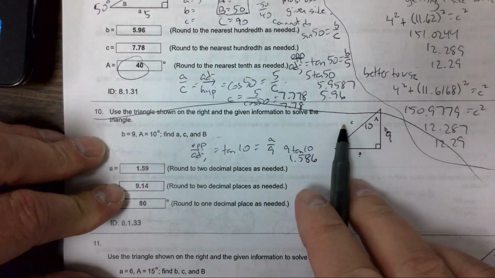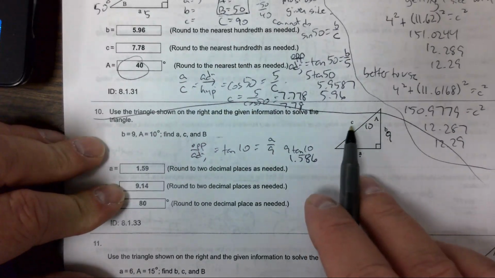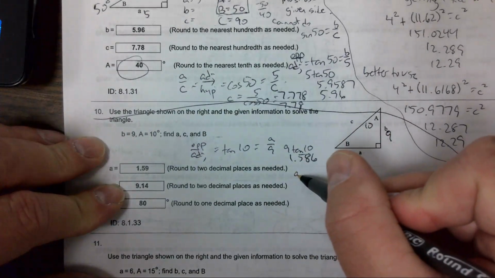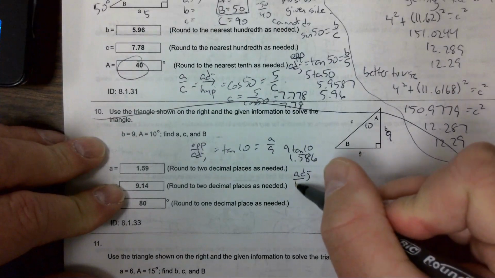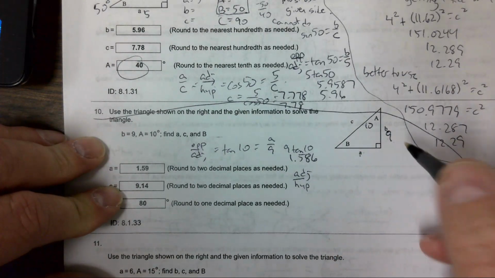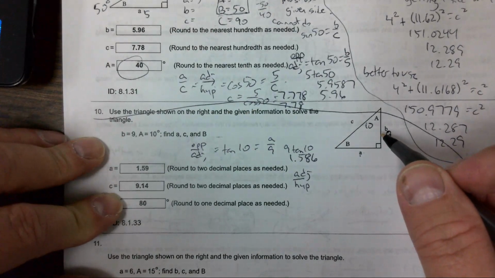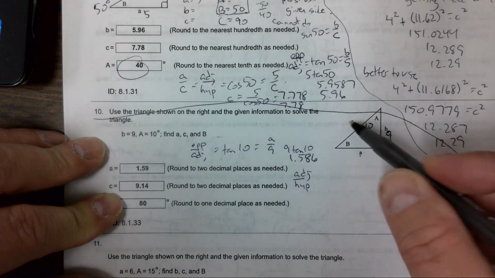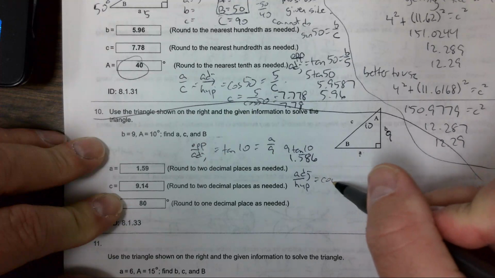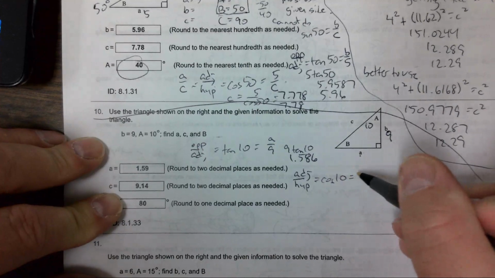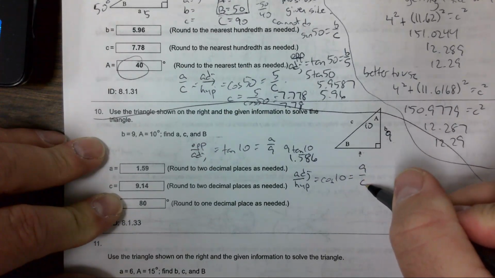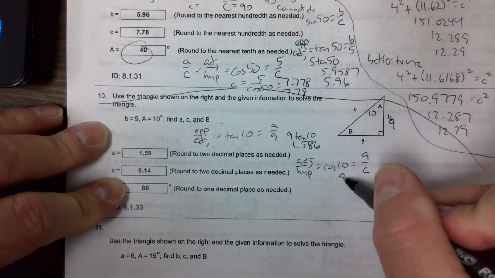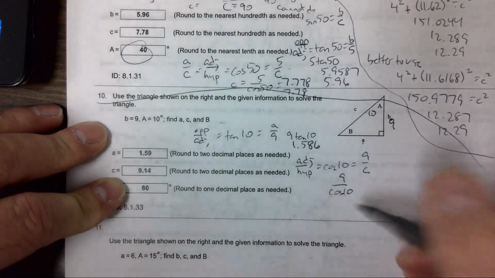And then for this one, I'm going to use the 9 with the C, so that's going to be adjacent over hypotenuse. And if it's that, then that'd be cosine 10 equal 9 over C. This time C is on bottom, so you do 9 over cosine 10.